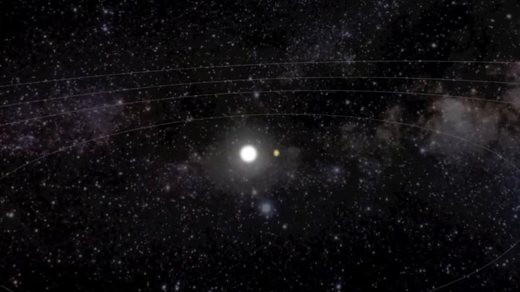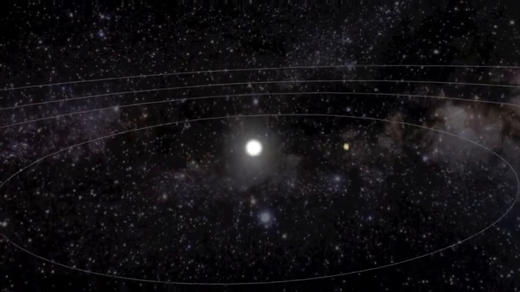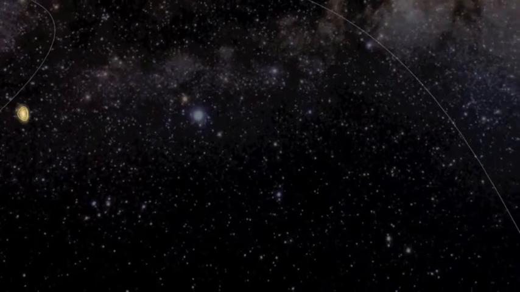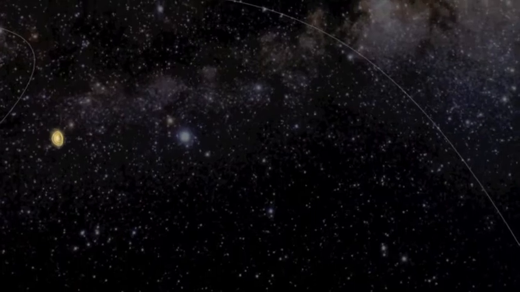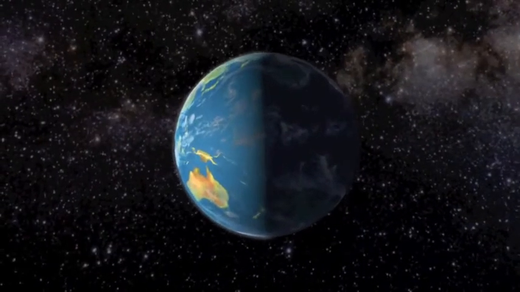The solar wind is carried away from the sun at speeds that range from 300 to 1,000 kilometers per second, that is, about 1,000,000 miles per hour. Around 40 hours later, the solar wind reaches the Earth's atmosphere.